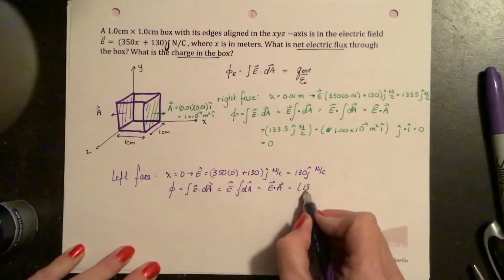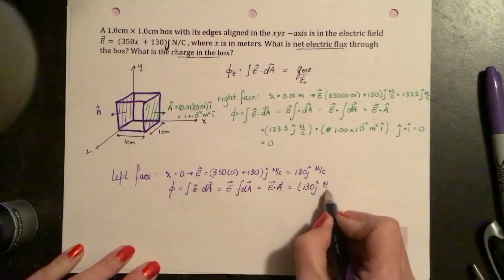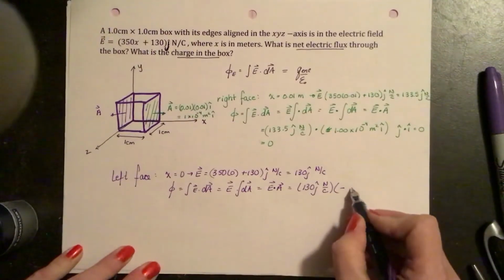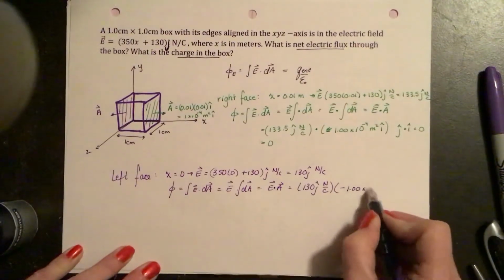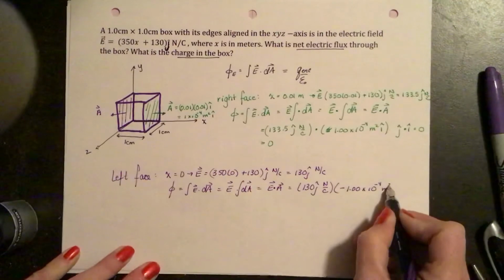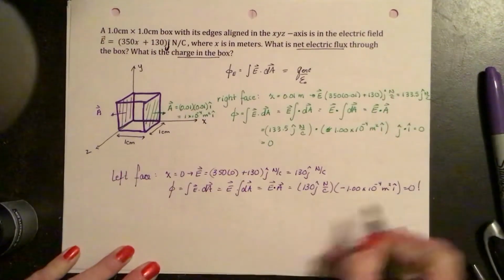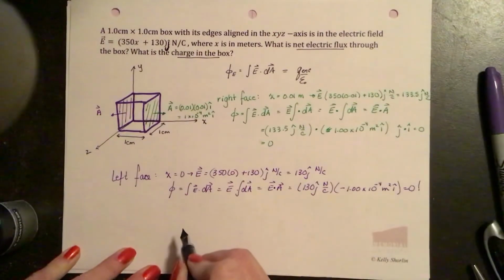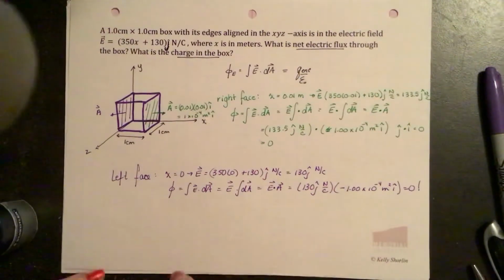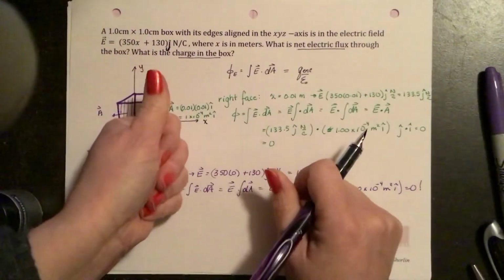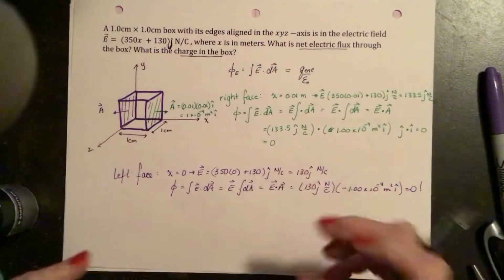So I've got my electric field vector times my area vector, minus 1 times 10 to the minus 4 meters squared i hat, equals 0. Okay, net electric flux through the left face is also 0. Still makes sense because the electric field is up, the area vector is left.